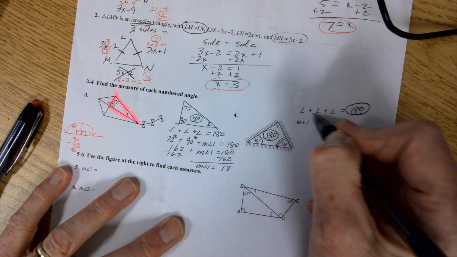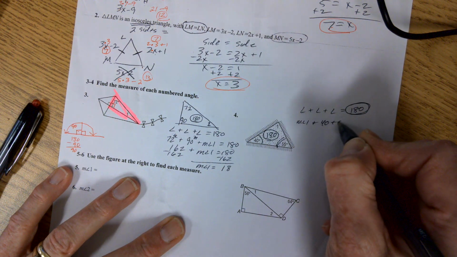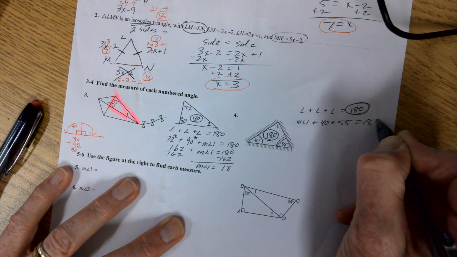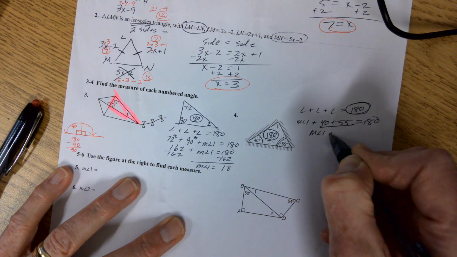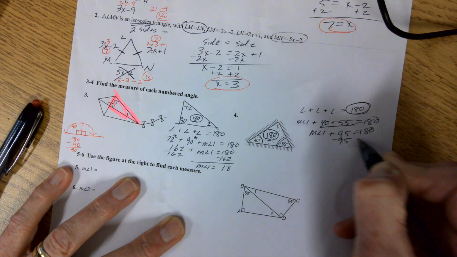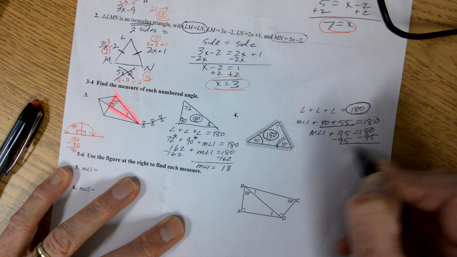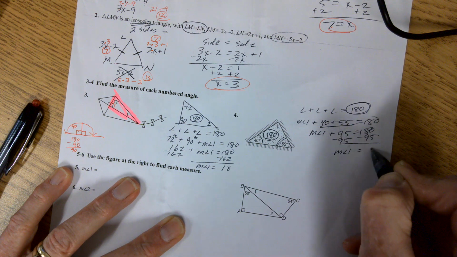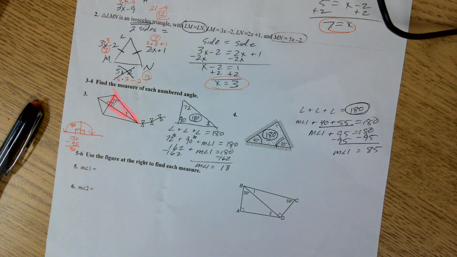That's supposed to be an angle symbol, not an L. Measure of angle 1 plus 40 plus 55 is 180. Go ahead, add your like terms. We want to solve. If you just call that x, that's absolutely fine. And there you go for measure of angle 1.